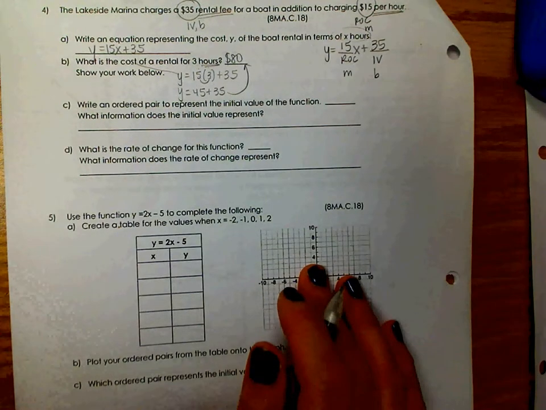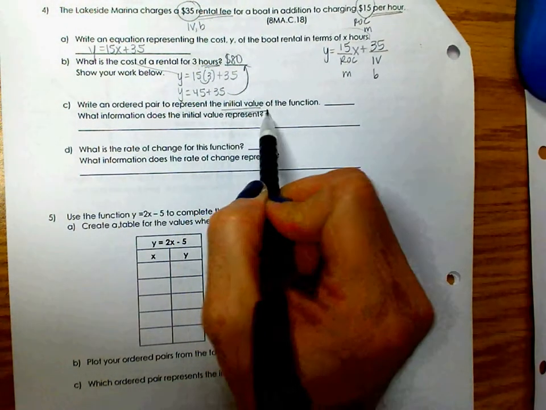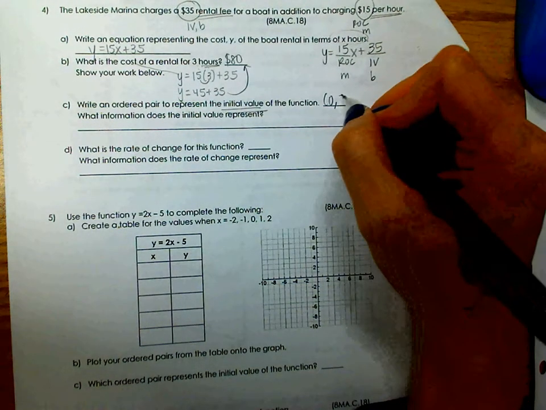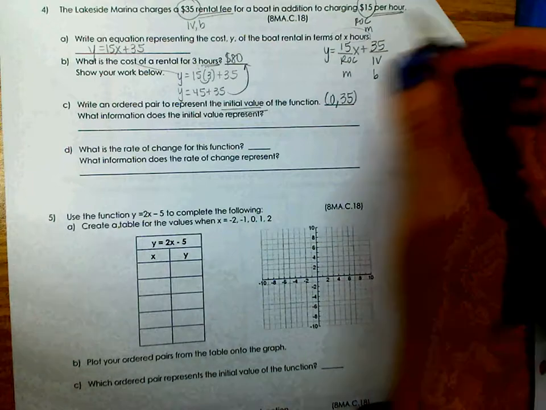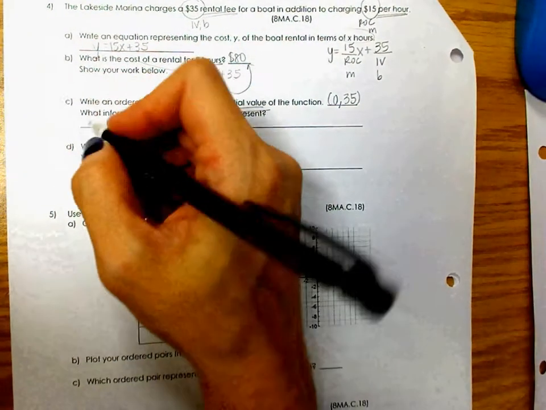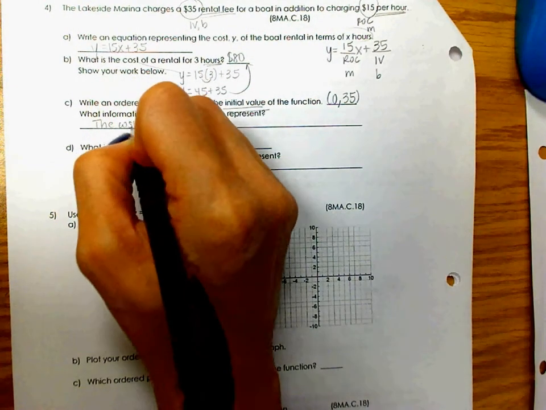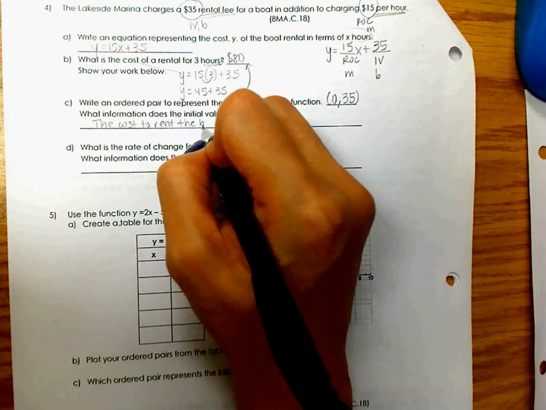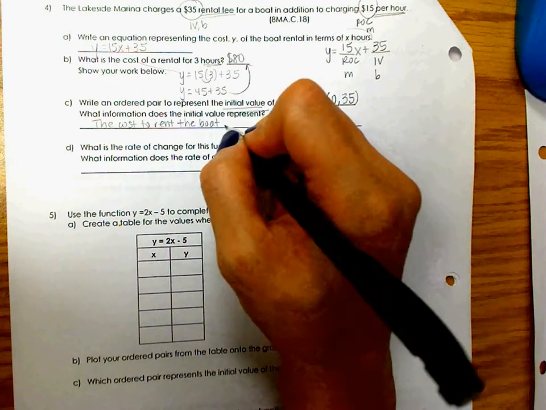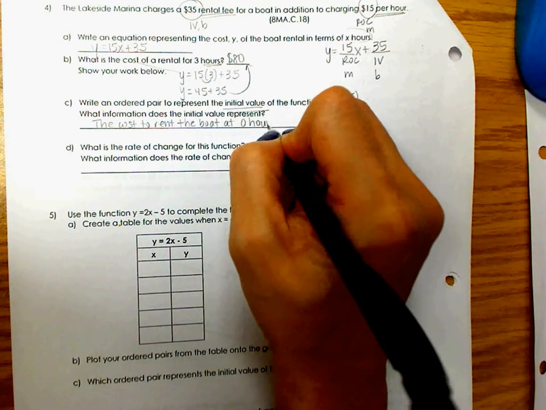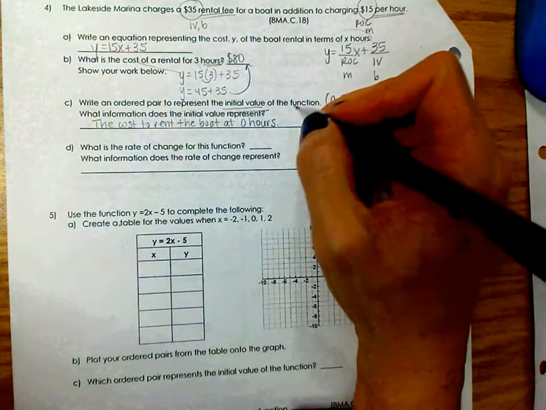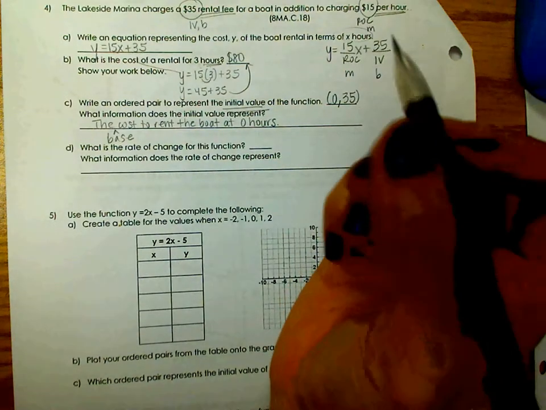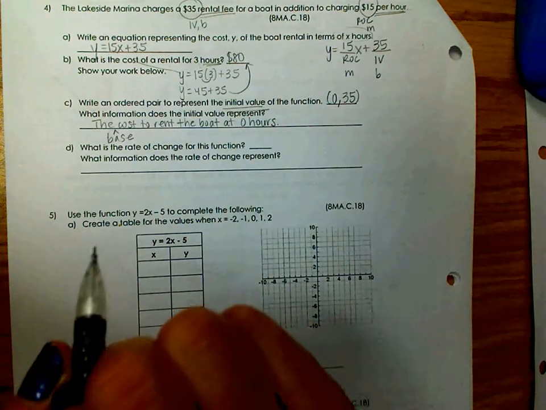Now, C, write an ordered pair to represent the initial value, which means it's going to start 0, comma, and the initial value is also your y-intercept, which is where you start. What information does the initial value represent? The cost to rent the boat at 0 hours. Okay, or it could be the base cost. Like you can't even take the boat without promising to pay that $35.